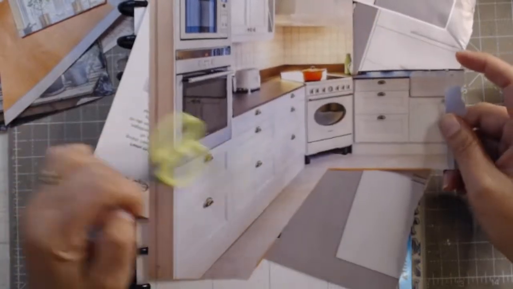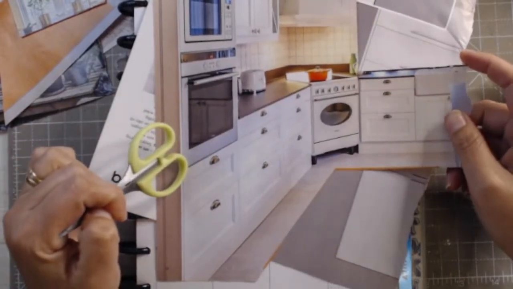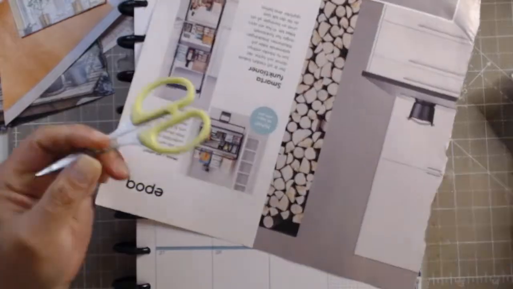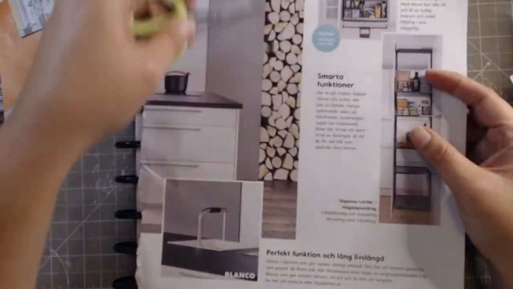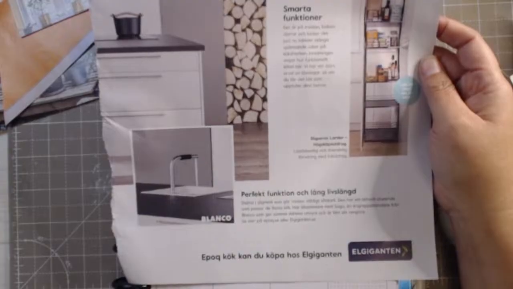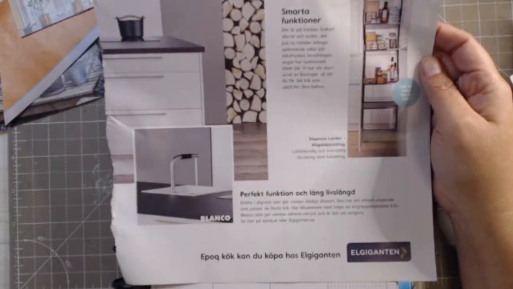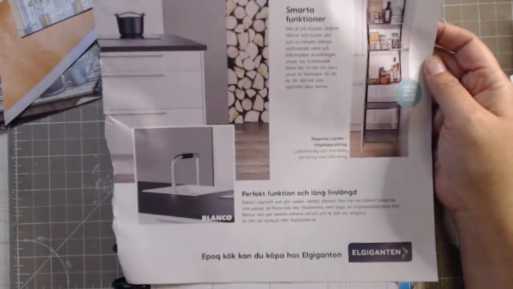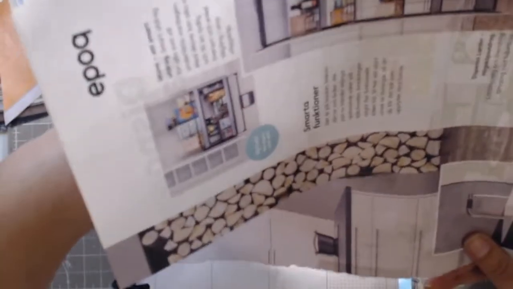These things, I don't know. We'll put that aside. There are some gray here. This one is definitely a thing that I want to use. This is an ad, and I don't know. There were not much on this page, but the wood sack here is definitely a thing that we need.